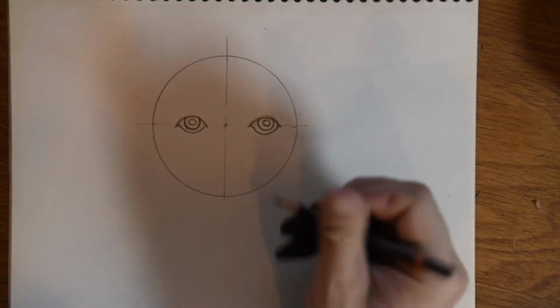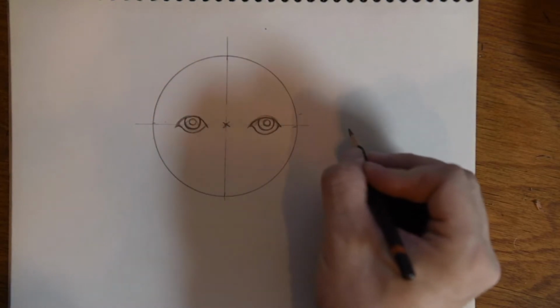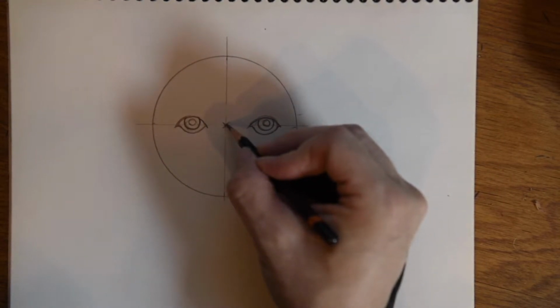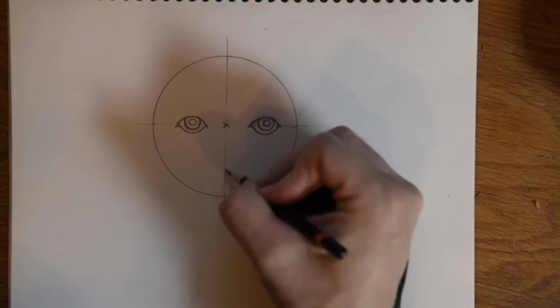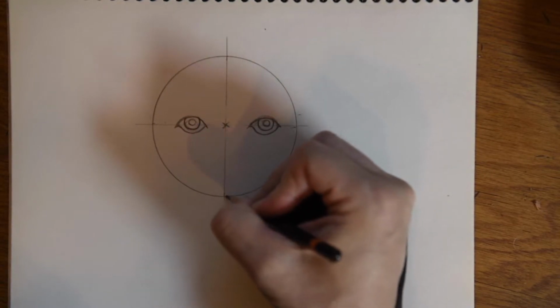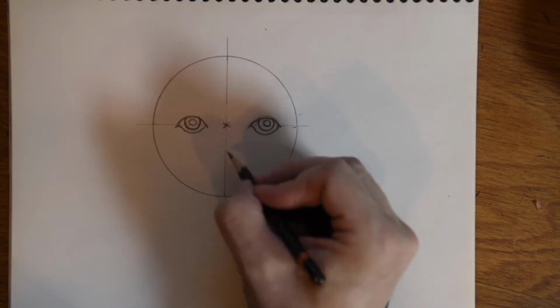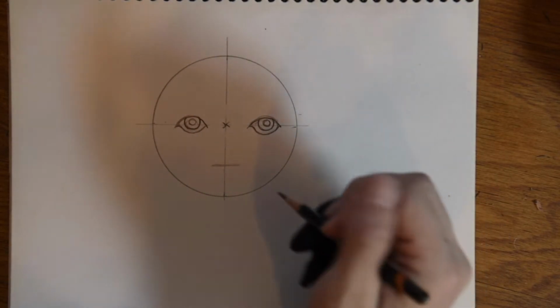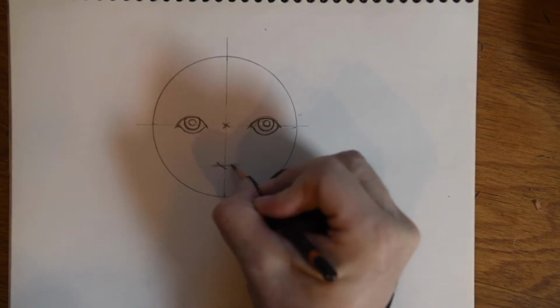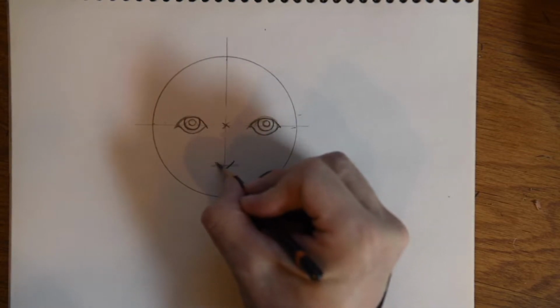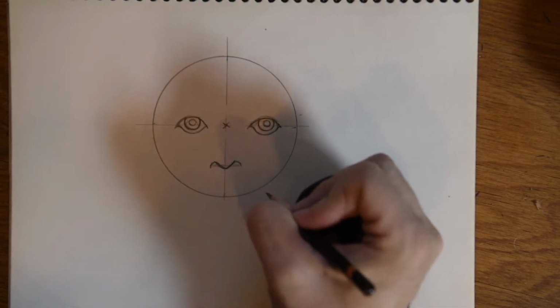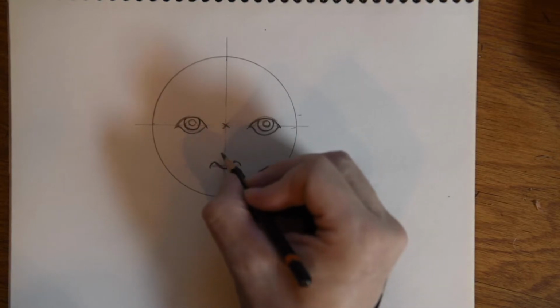So, there's my eyes. Where the lines intersect, like other anatomy, you're just looking for anatomical landmarks. The halfway point from this X to here is where my nose is going to fall. Again, just visually guessing it, right about there is where my nose will go. I'll go a little bit lower than that line to create my nostrils. Just going to curve out a little bit. Halfway point from here to here is where the top of the nose is going to go.